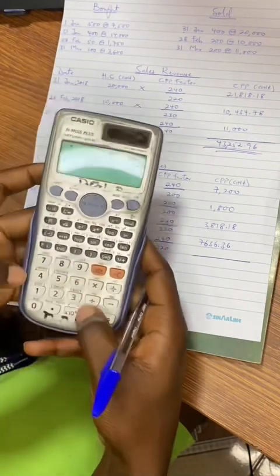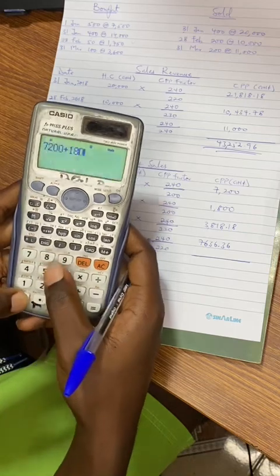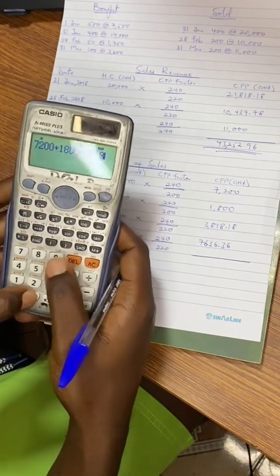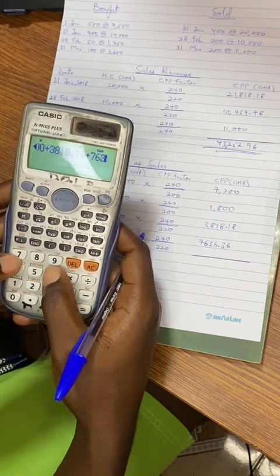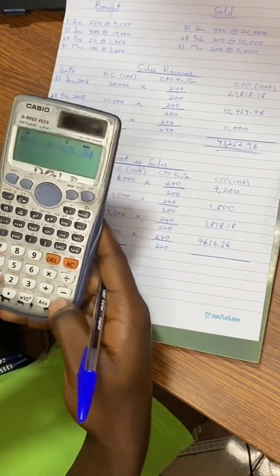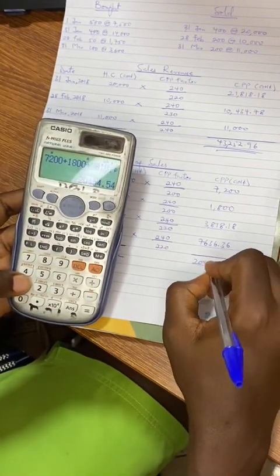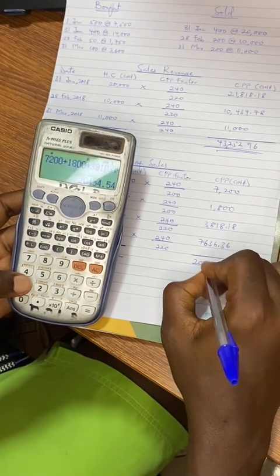We also add 7,200 plus 1,800 plus 3,818 plus 7,636.36, which gives us 454.54.